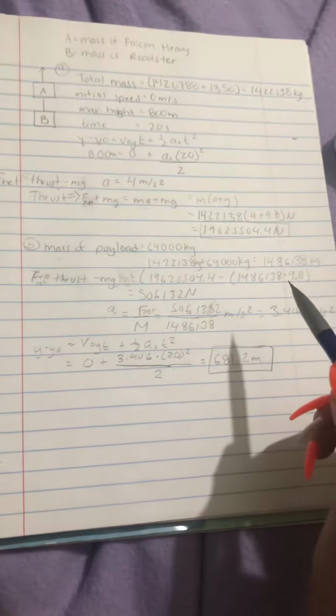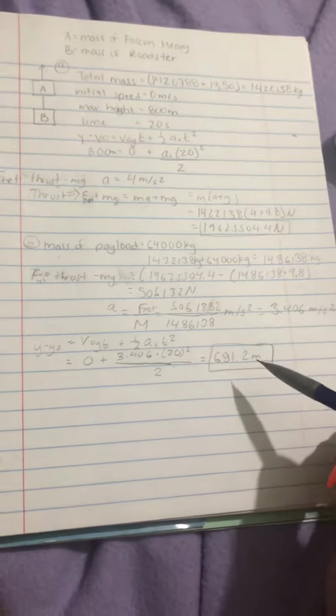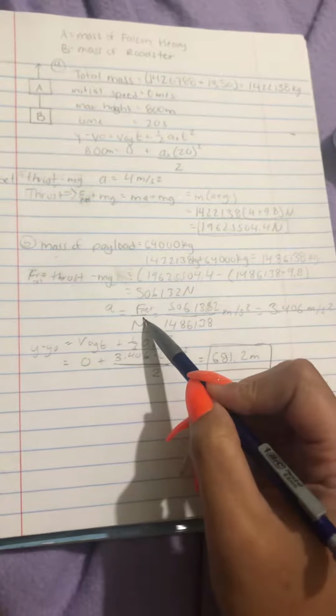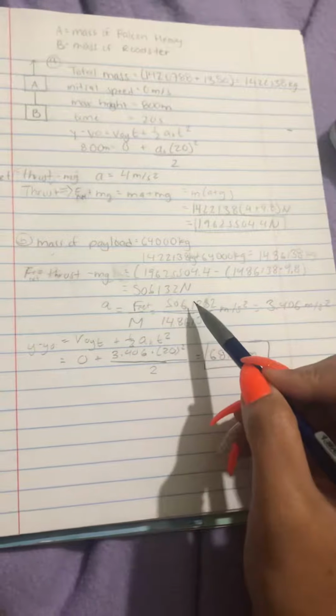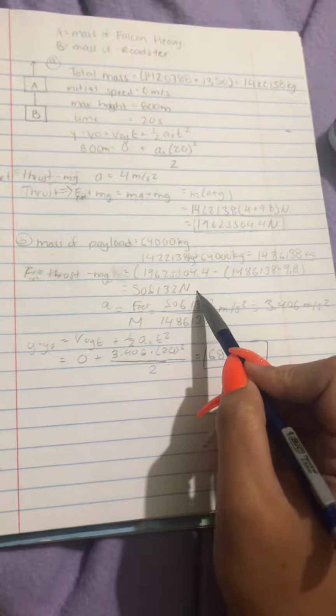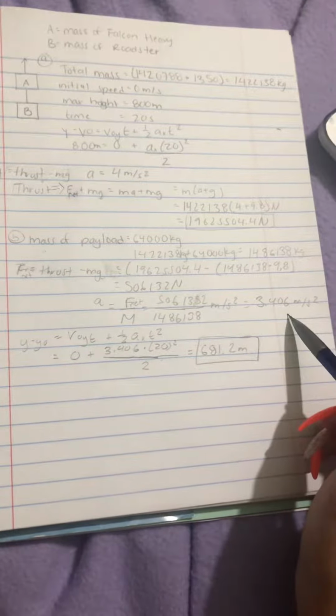Now we have to find the acceleration, because to find the maximum height you need acceleration, and to find the acceleration you can simply just divide the net force by the total mass. We already know the net force, we just found this in this equation up here, divided by the mass, and then you get this number.